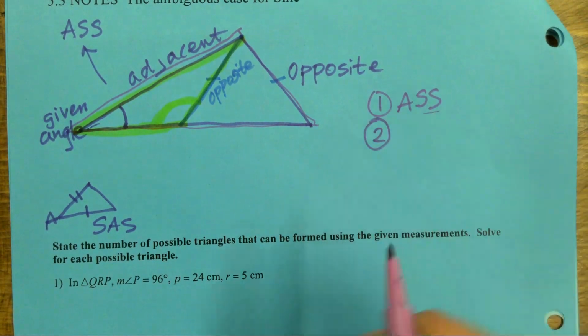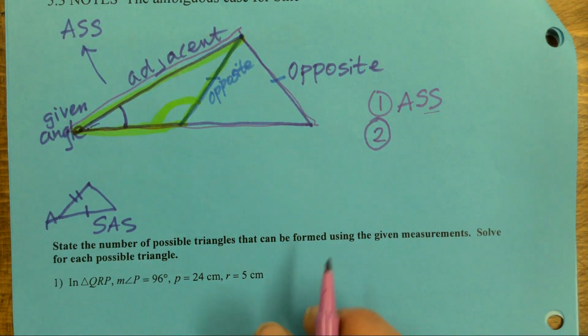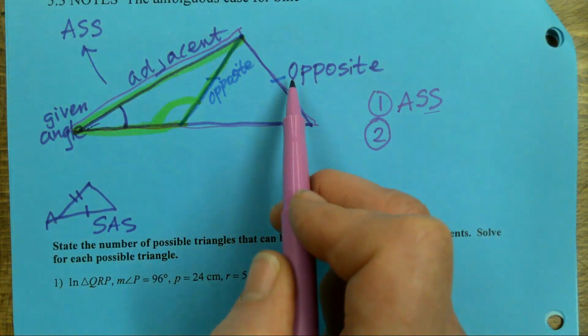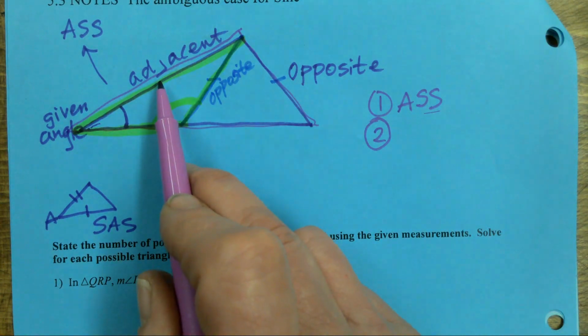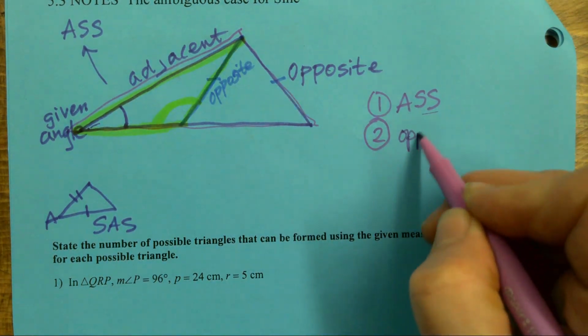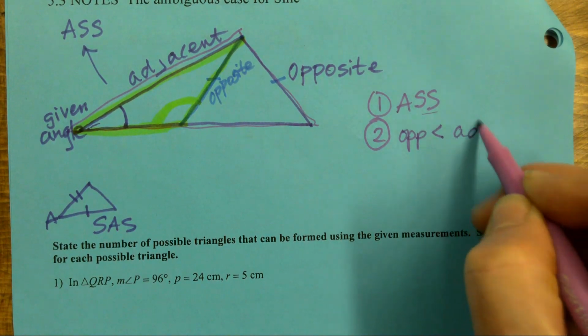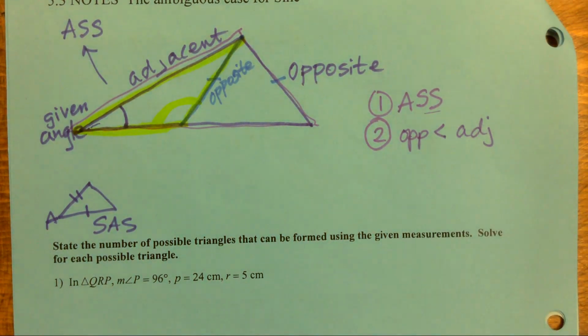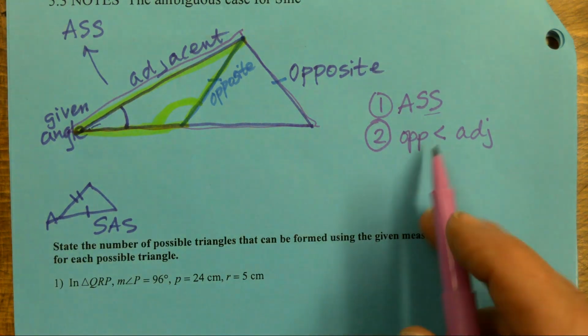The second thing I need to look at is the opposite side compared to the adjacent side. The opposite side has to be less than the adjacent side in measure. It's got to be shorter in length, and you can see that in our picture. Our adjacent side is longer than our opposite side. That's what allows the movement to swing from one position to the other. So the second thing that has to happen is the opposite side has to be less than the adjacent side.